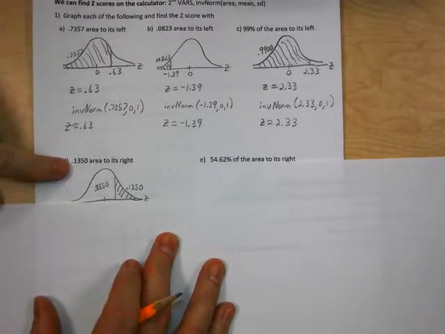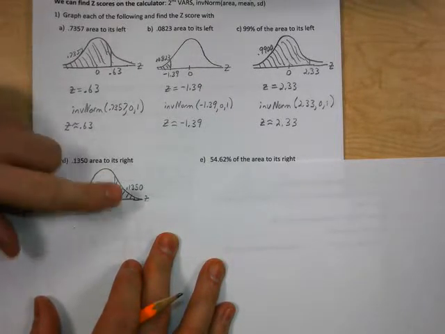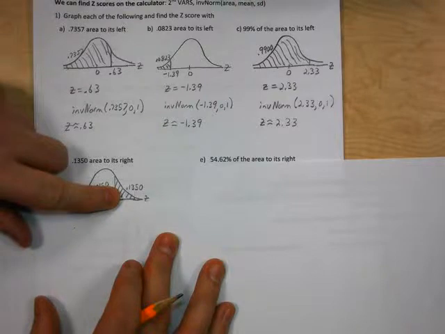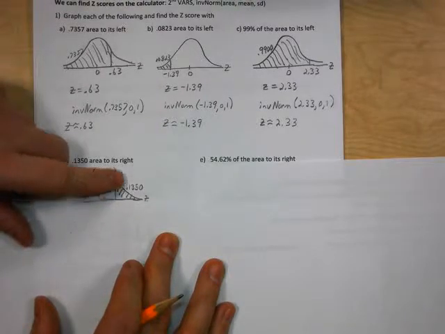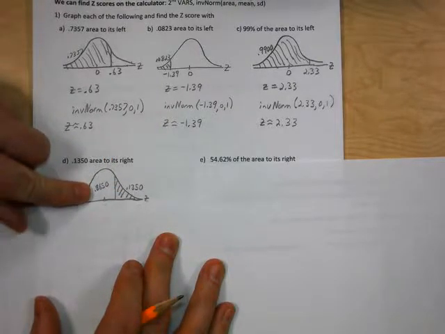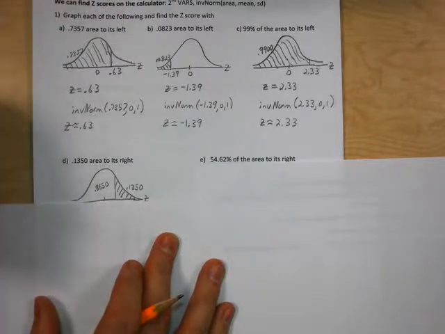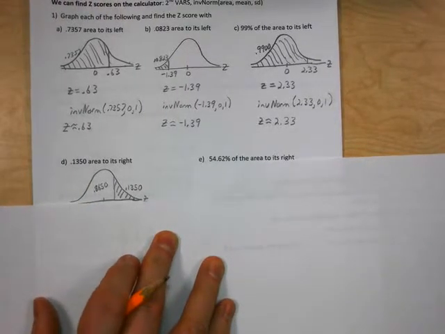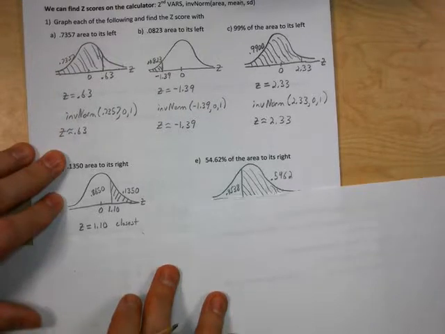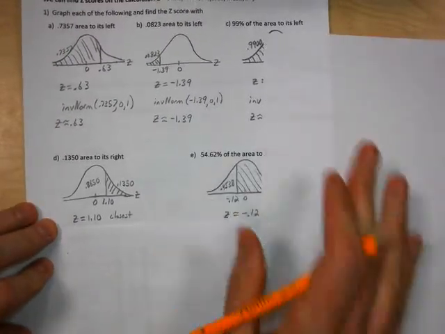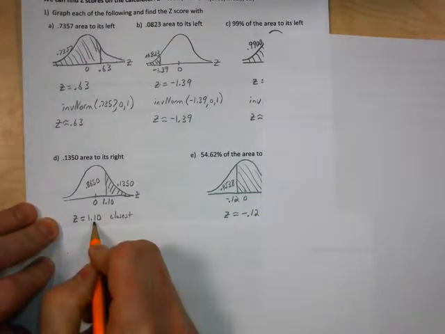When we're looking at 0.1350 to its right, we're looking at the shaded area over here. And then the remaining area, or the complement of that, is 0.8650. So if you look up 0.8650, what we see is 1.10 will be closest to that.